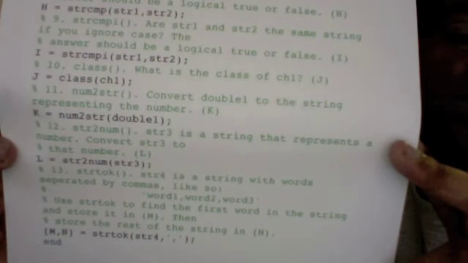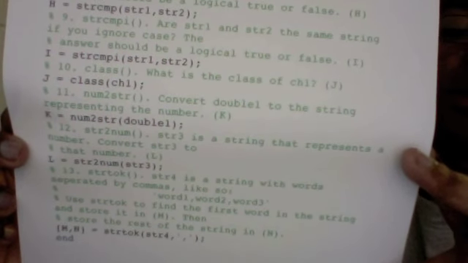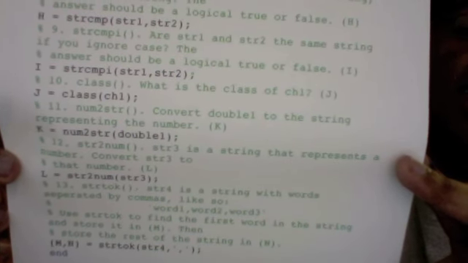So strtok will return everything before the delimiter. The delimiter is the second input value of strtok, and the first input value is the string that you're actually using. We want to get everything before the first comma because that's the first word. So if we do strtok of string4 with a comma as our delimiter, then M would be word1 and N would be the comma and everything after that. It's just splitting it up and giving you what you want from a string.